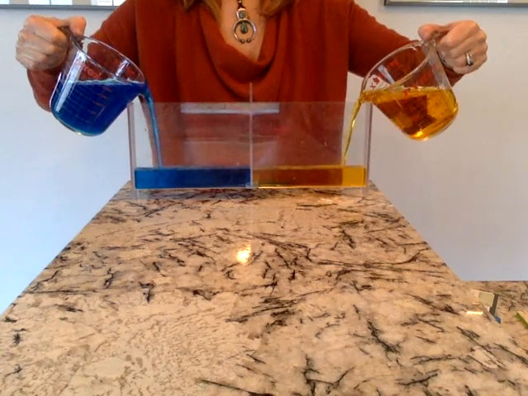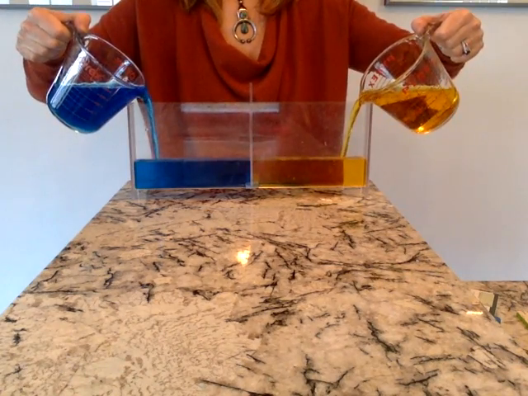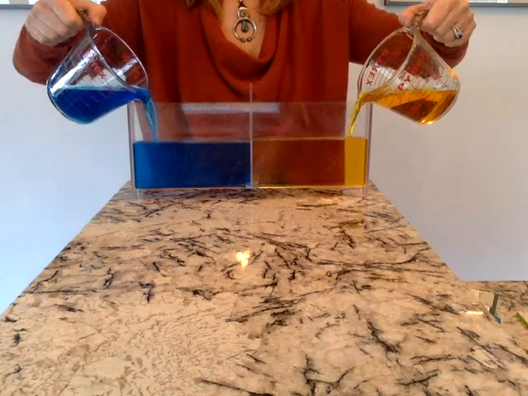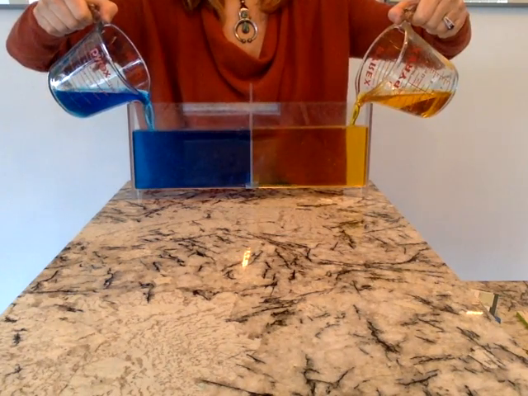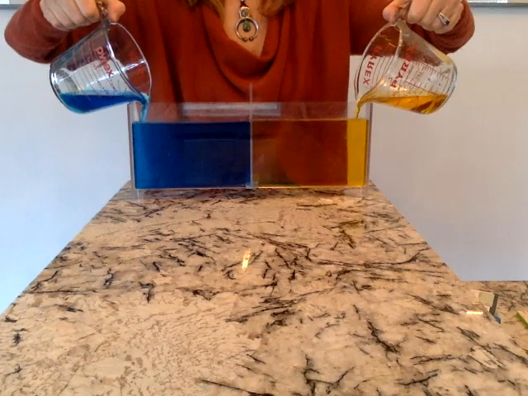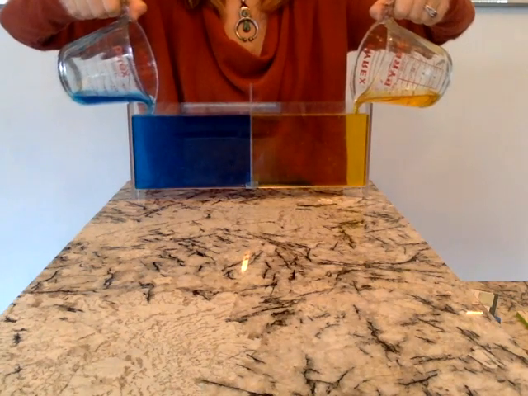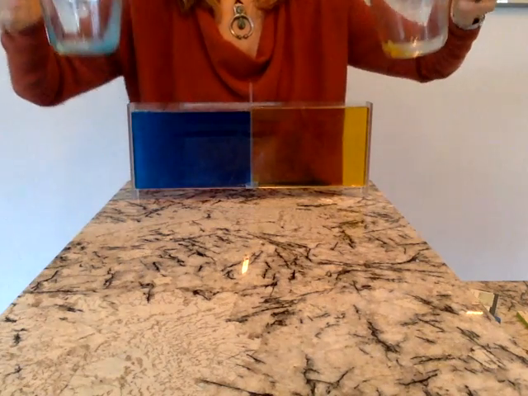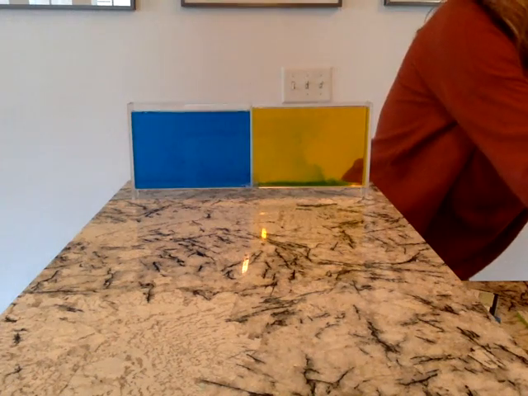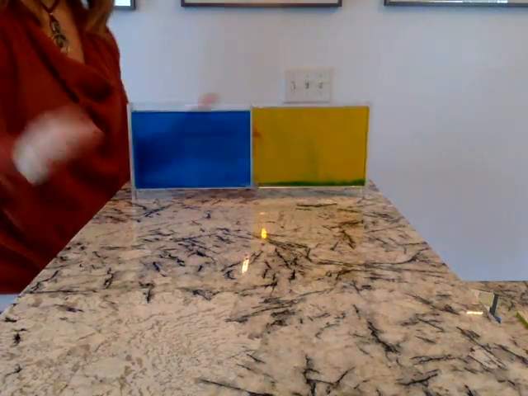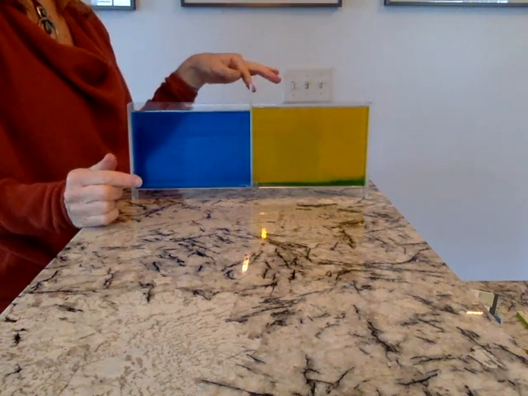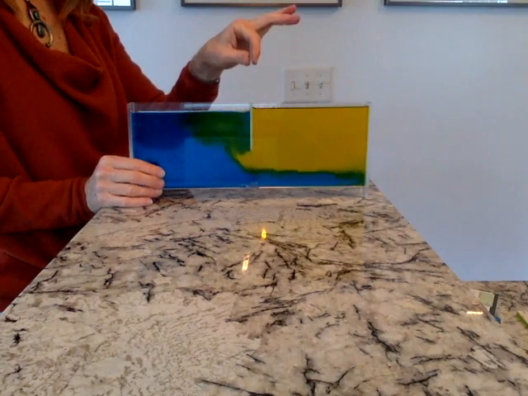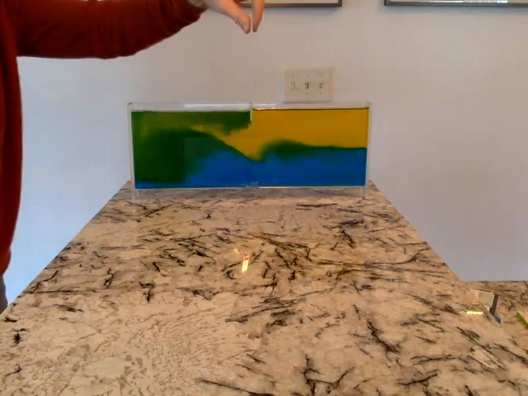Salt water solution. Some of the salt's sneaking over there, getting through the divider. So we got the salt water solution in the blue. The water is the solvent, and the salt is the solute. Now remember, the more dense should go to the bottom. I'm going to remove the divider, and let's see.